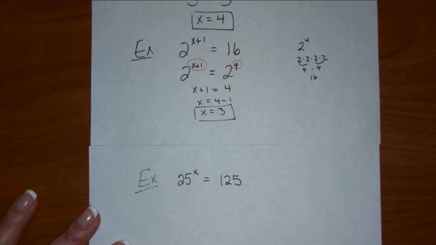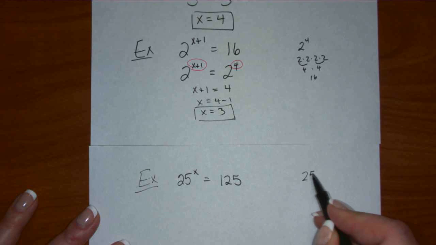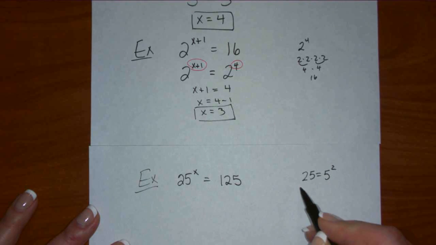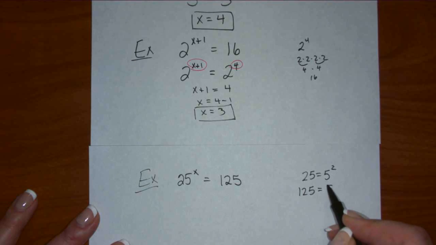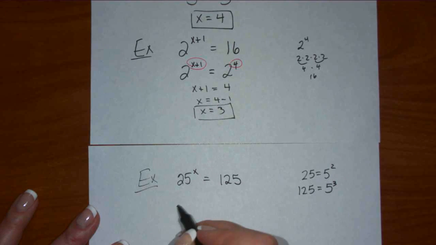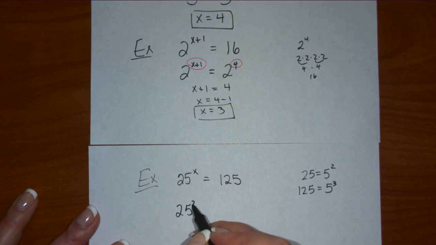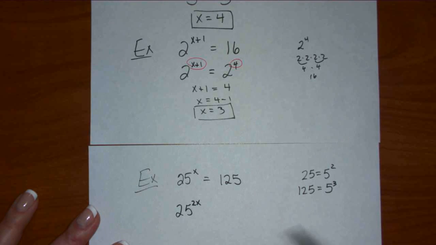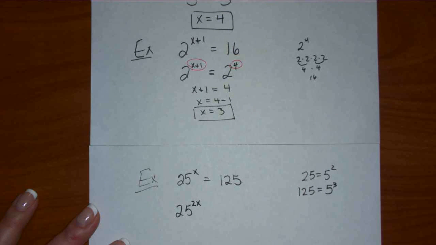Okay? Which one is this? 5. 25 is 5 squared, and 125 is 5 cubed. So 25 is 5 squared, and there's an x up there, so 2x. That's how that would look.